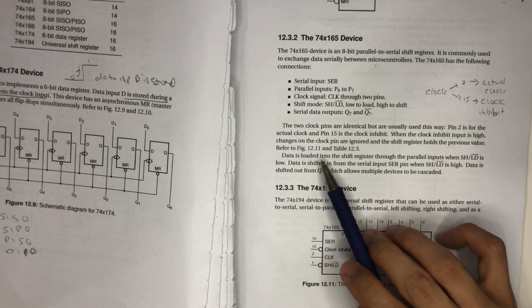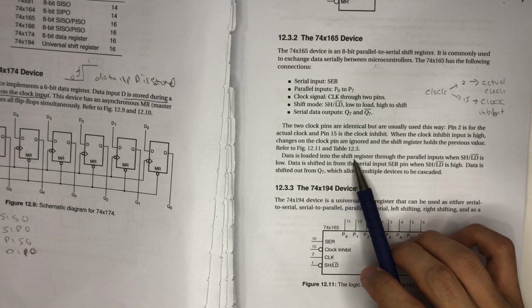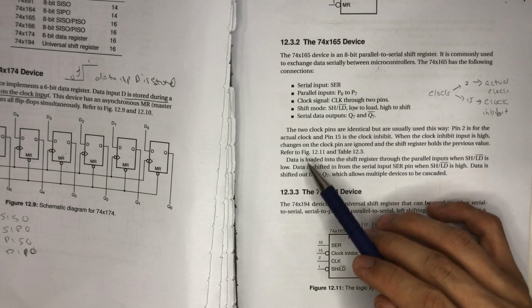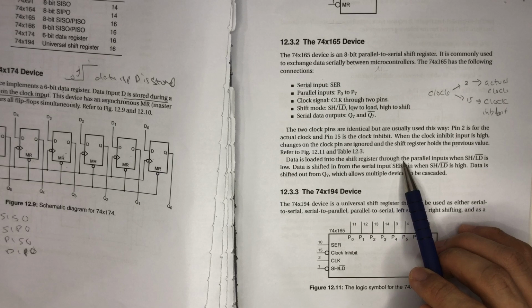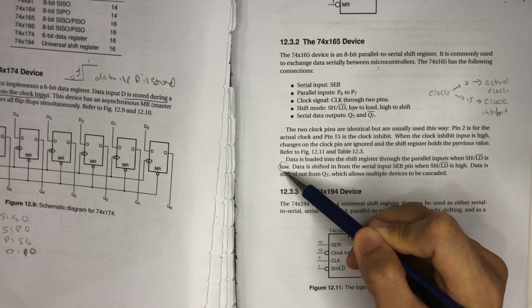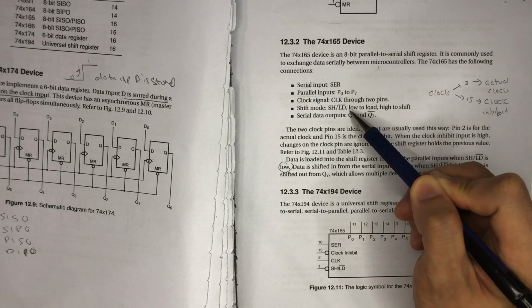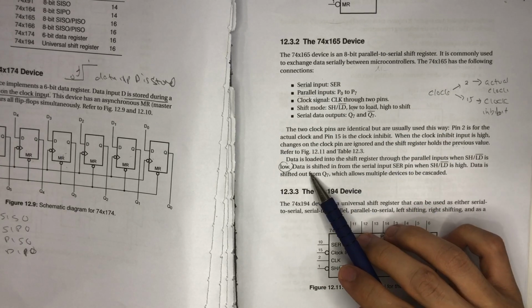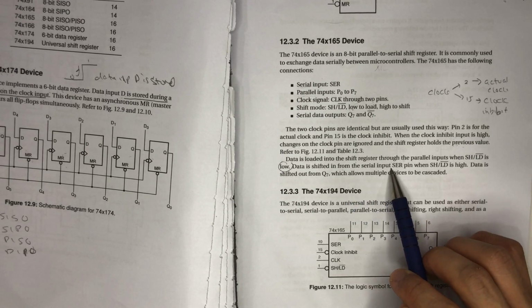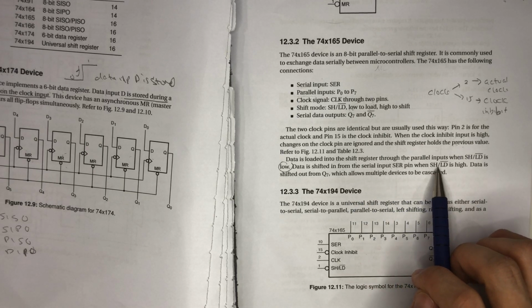Low to load. Data is loaded into the shift register through the parallel input when SH/LD is low. Data is shifted in from the serial input pin when SH/LD is high.